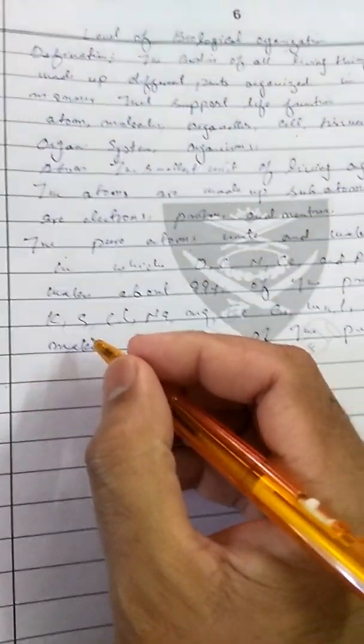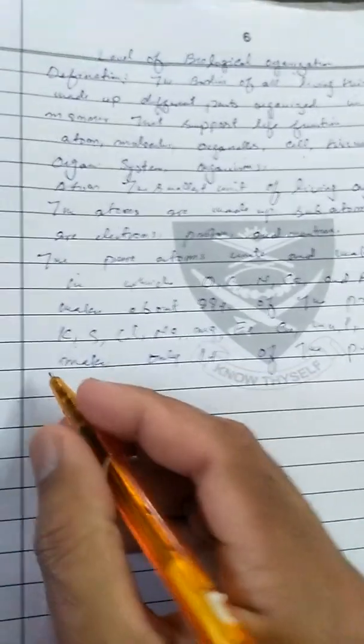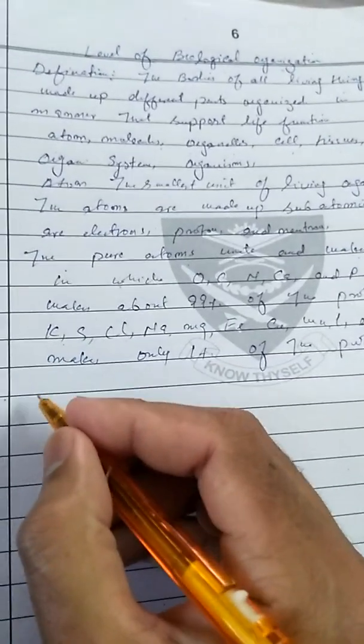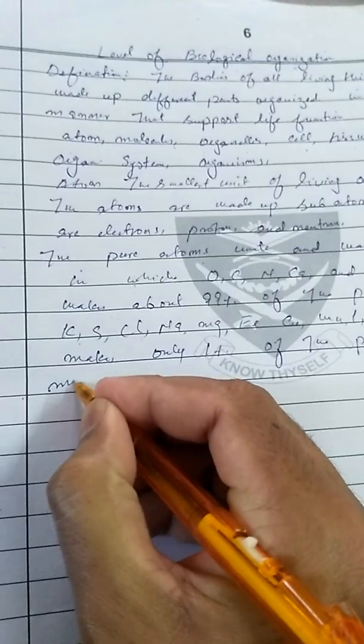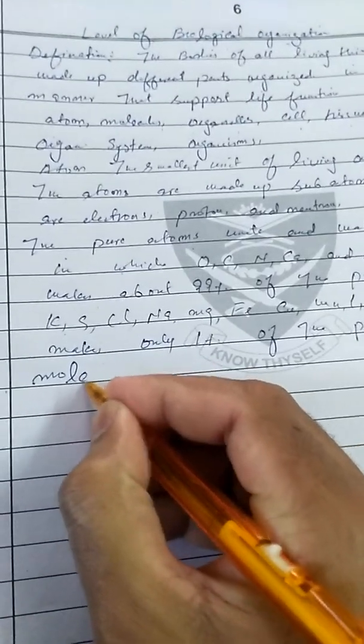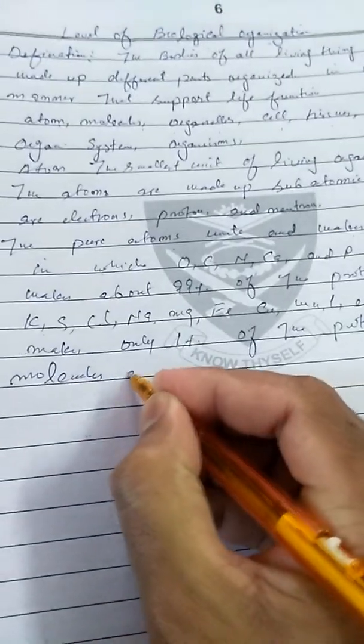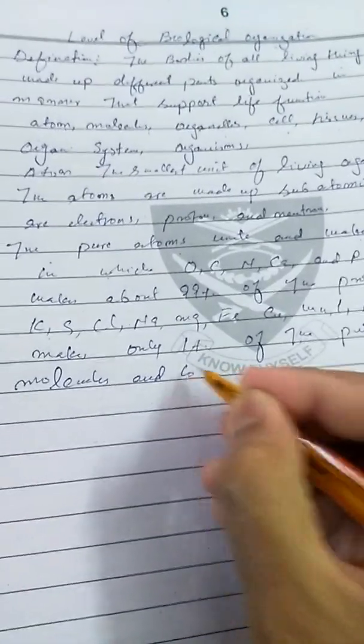Well, students, the second level of the biological organization is molecules and compounds.